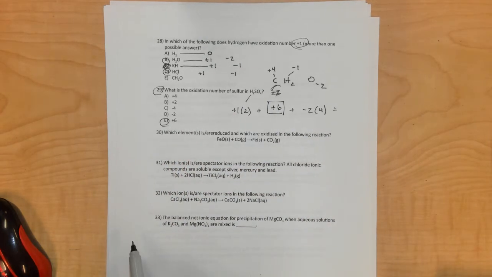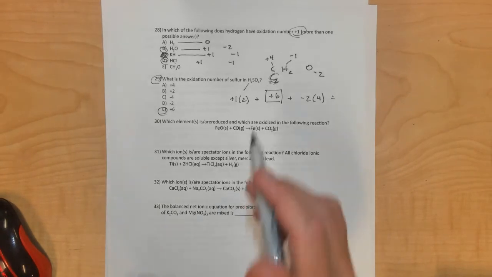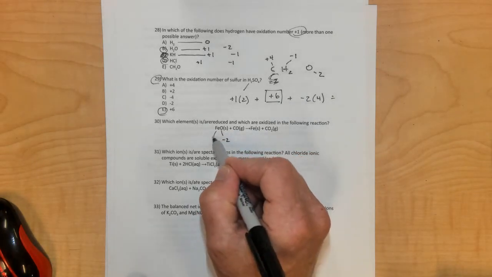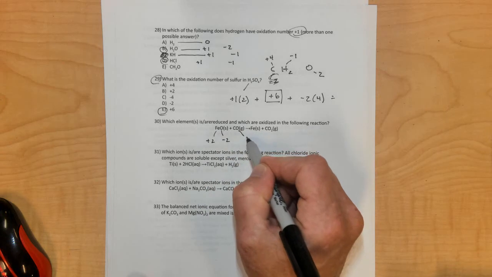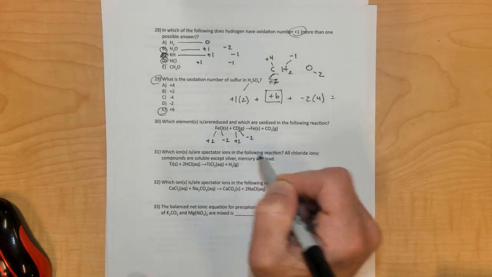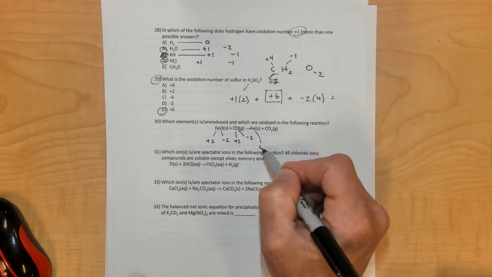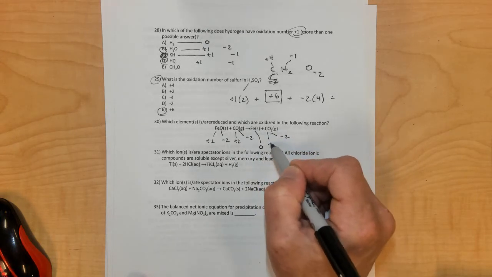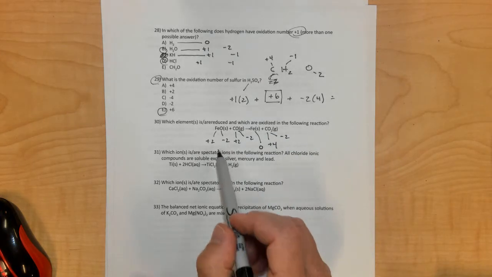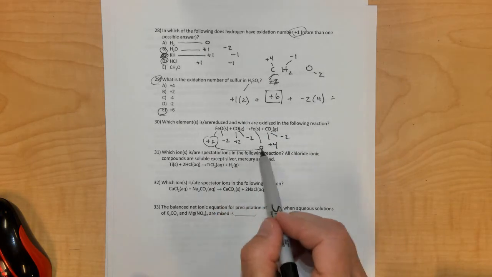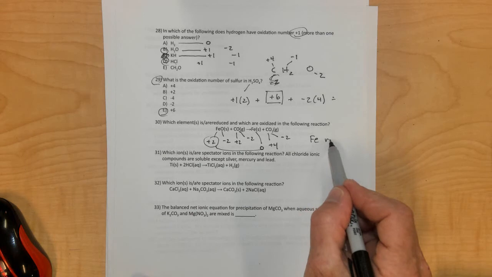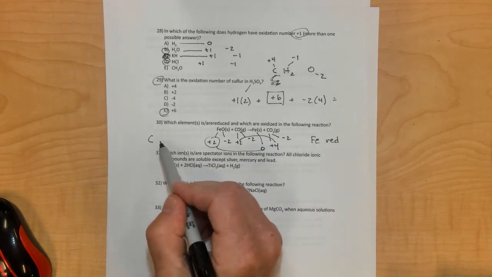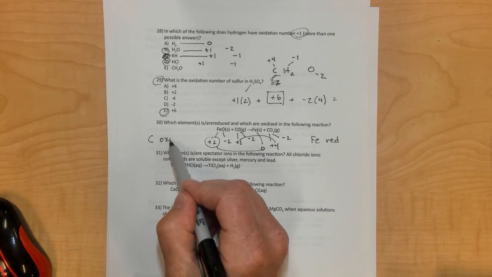Which elements are reduced and which are oxidized in the reaction? So here, oxygen's negative 2, because it's almost always negative 2. That means iron's positive 2. Negative 2 here, positive 2 for carbon. Here, iron would go to 0, and then over here, oxygen's negative 2, which means carbon's positive 4. So our change went from iron from 0 to 2, so that was reduced. And our carbon went from positive 2 to positive 4, so carbon went up, so that's oxidized.